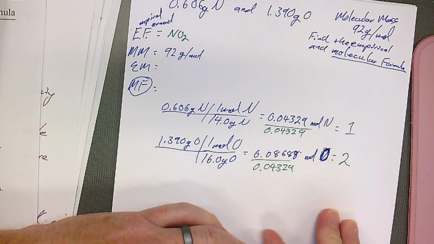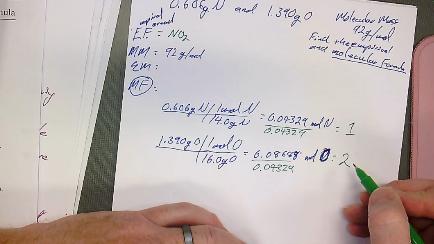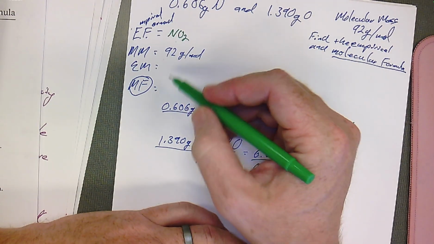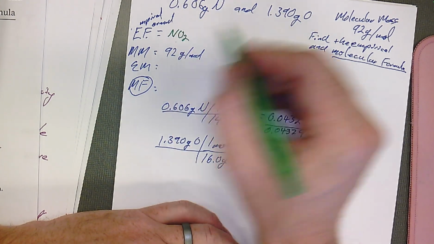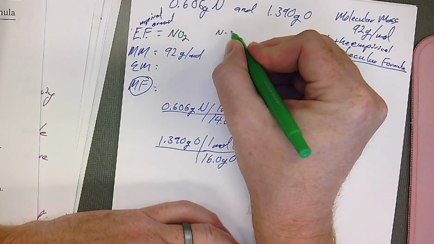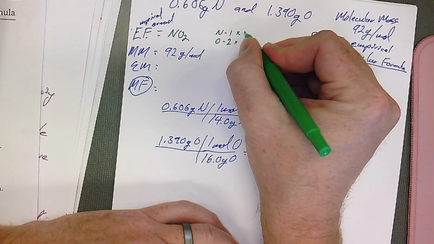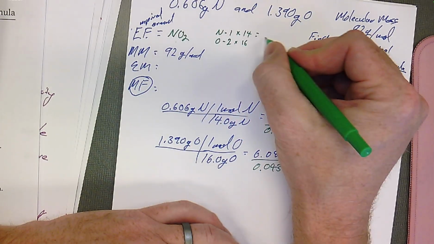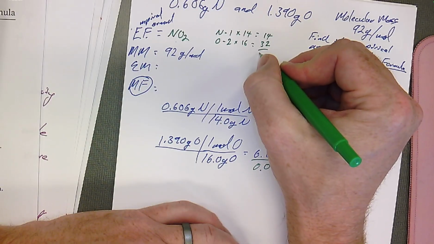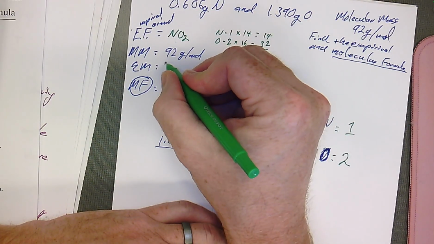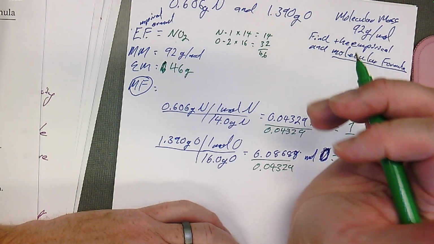Does that make sense? We're good with that. That's the third example we've done of that. Now, to get to the molecular formula, we're going to take the NO2. We have to add it up. How many N's are there? 1. How many O's? 2. And then times their mass again, 14 and 16. So that's 14, and that's 32. So total of 46. So my empirical mass is 46 grams.